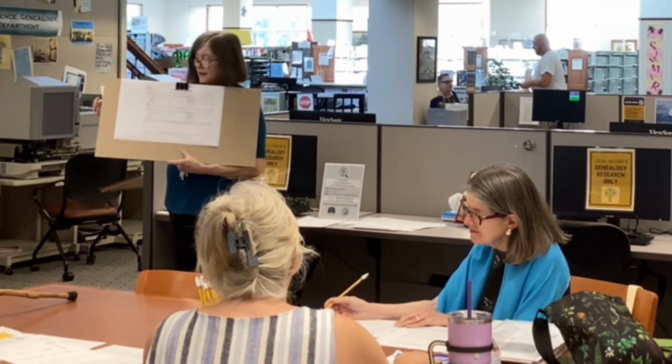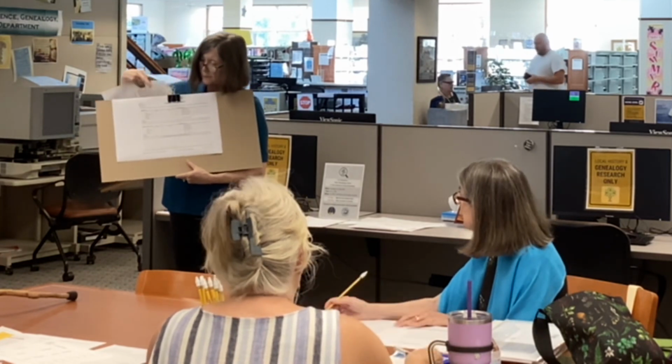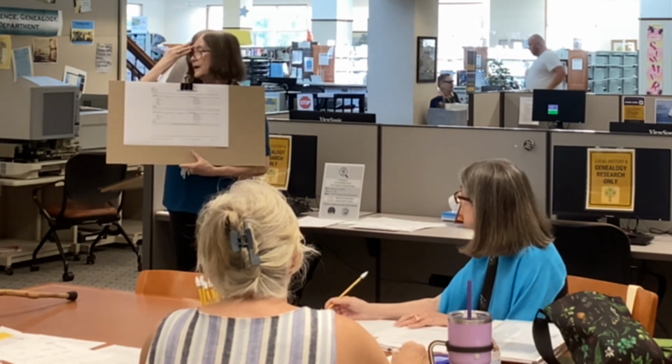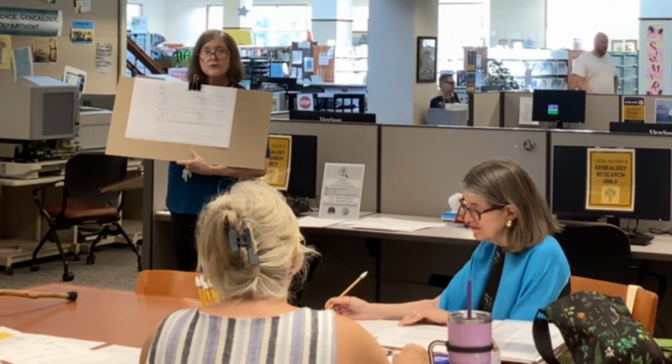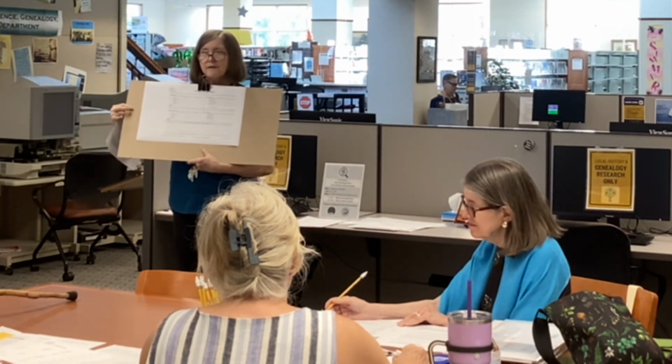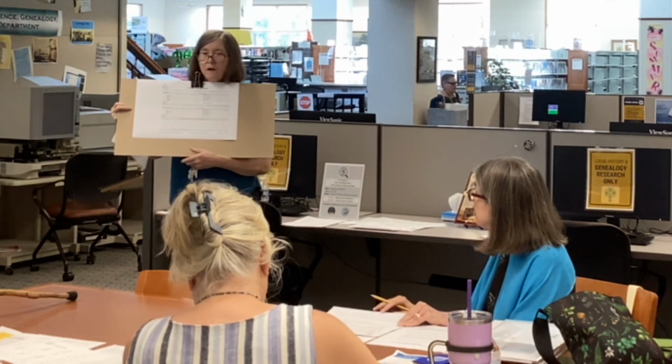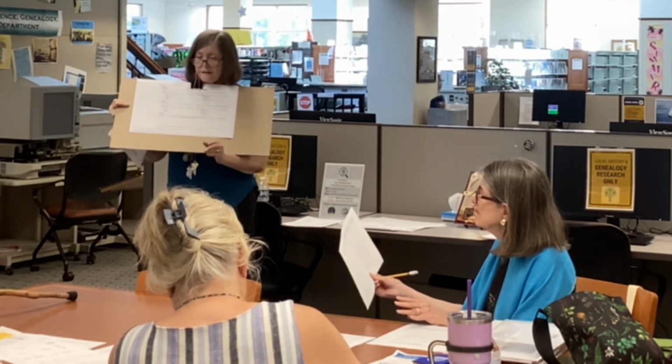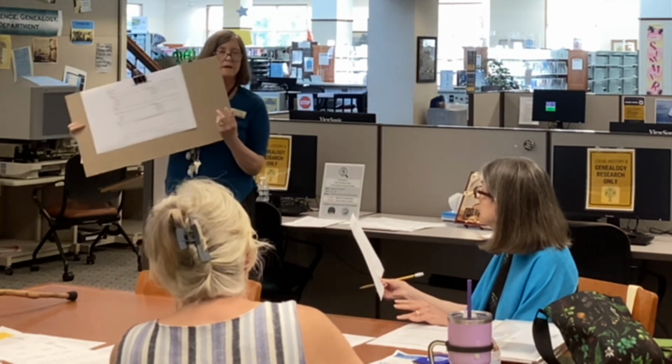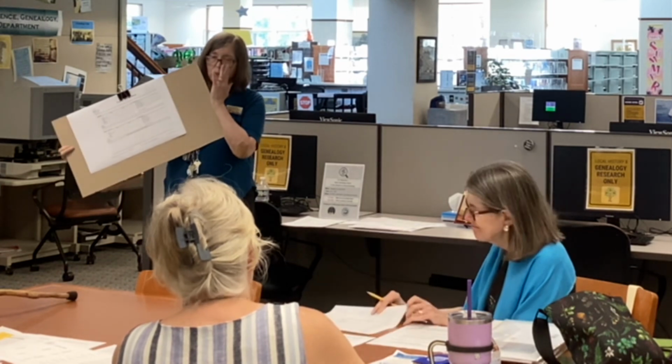I even used to make, see here, I printed this out bigger so I can see. I used to write on the back of some of my charts when I found out, like when grandpa died, well, in an obituary it will tell you the siblings and where they live.